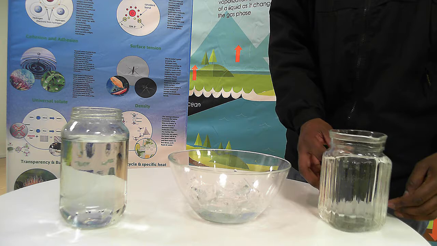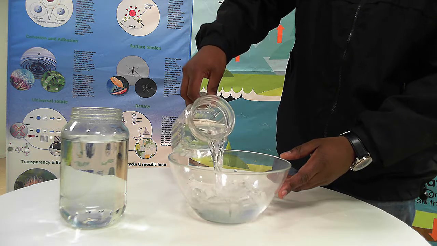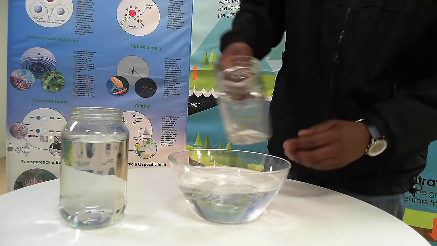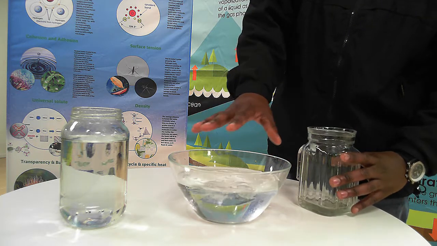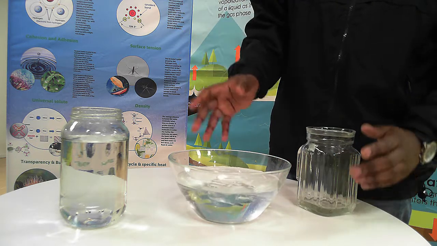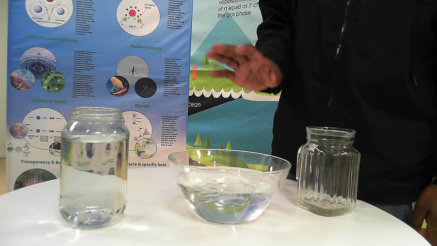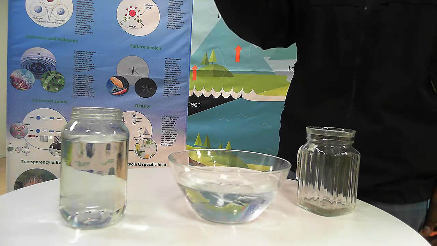And you can see this in a very simple demonstration. When we pour liquid water into a bowl like this, you find that actually the ice floats on top of the liquid, showing that the solid state of water, that is ice, is less dense than the liquid state.